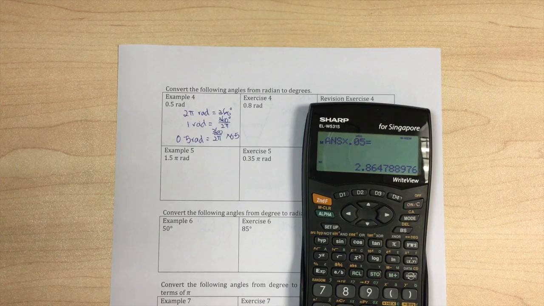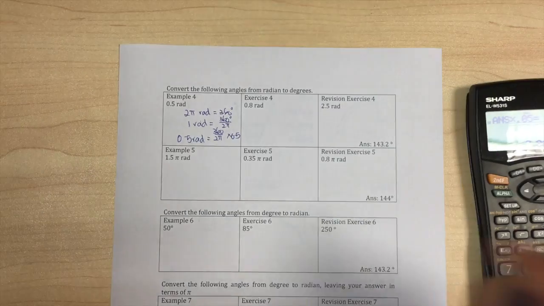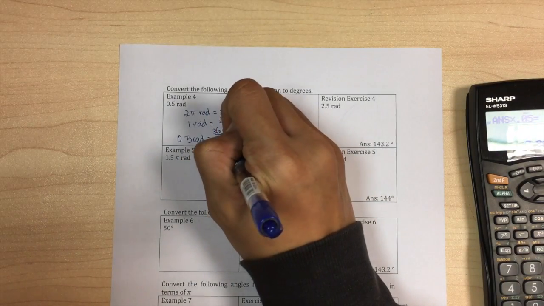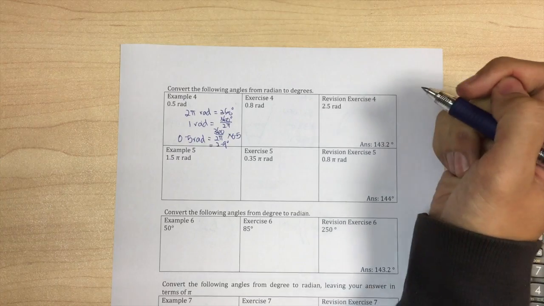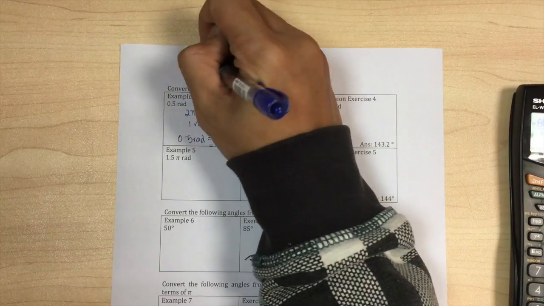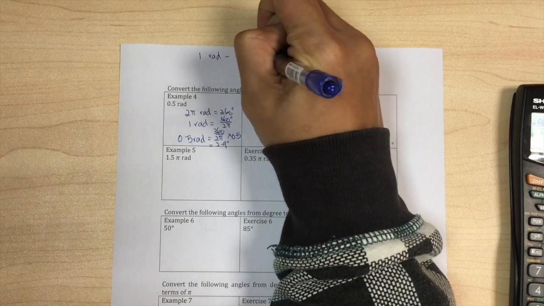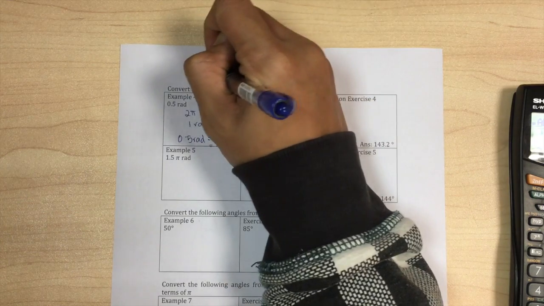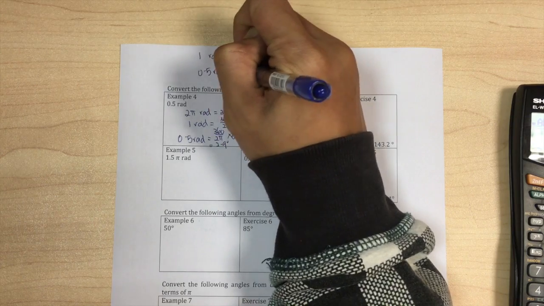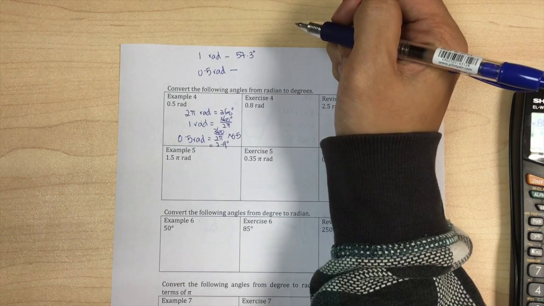That gives me about 2.864. But since we are looking at degrees, right? Degrees will keep to 1 decimal place. So that's 2.9 degrees. Alternatively, some of you may choose to remember that 1 radian is about 57.3 degrees, so therefore 0.5 radian is just this thing over 2.